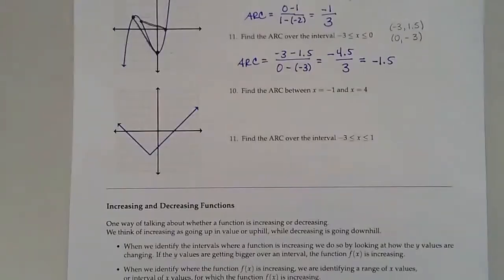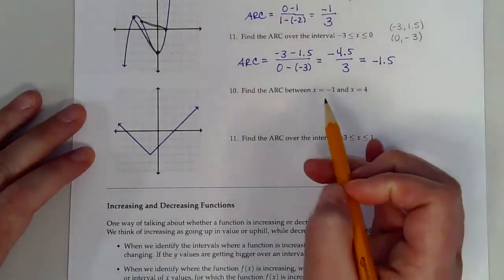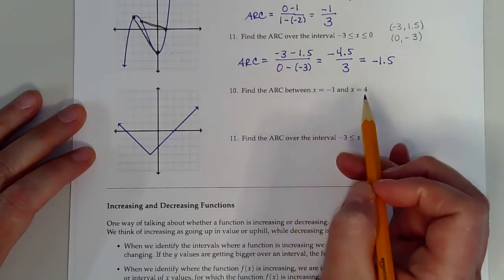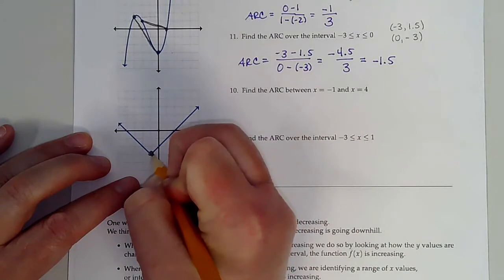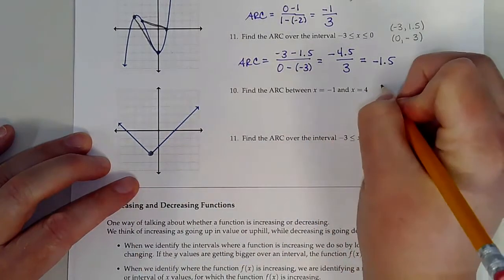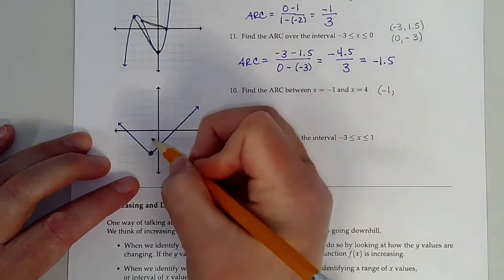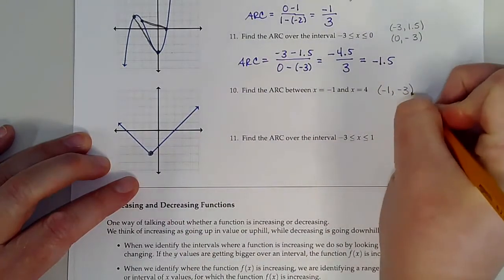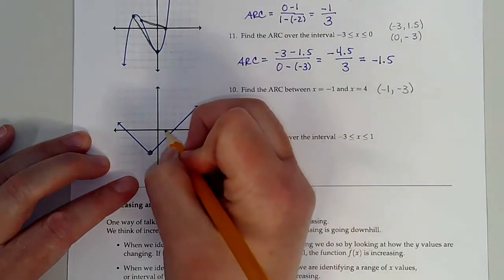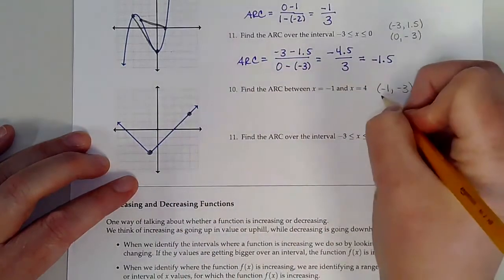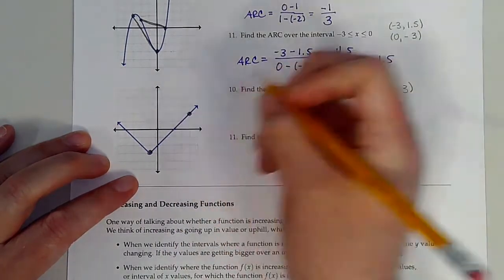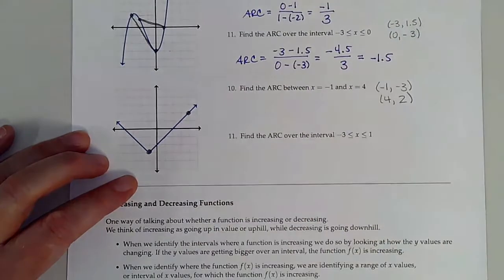All right, so hopefully you gave those a try. This first one is between x is -1 and x is 4. So here x is -1. So that point looks like -1 comma -3. And then when x is 4, it's going to be this point here. And that looks like 4 comma 2.